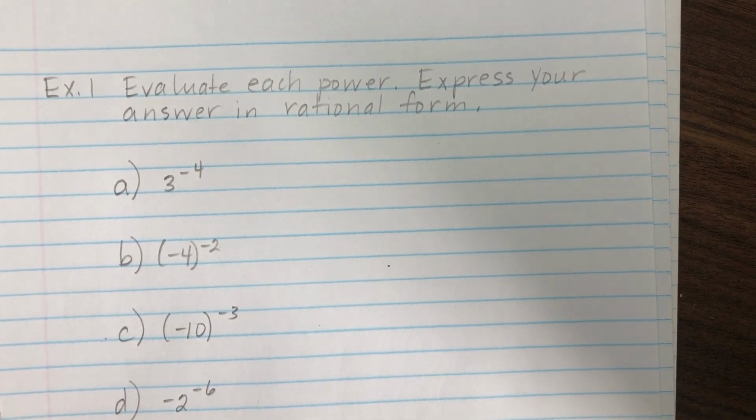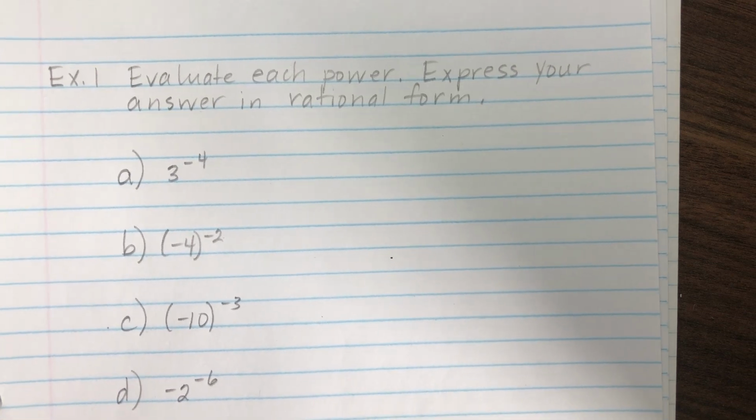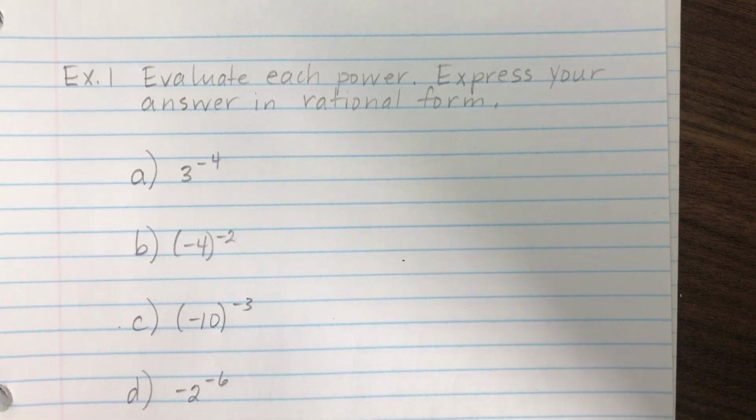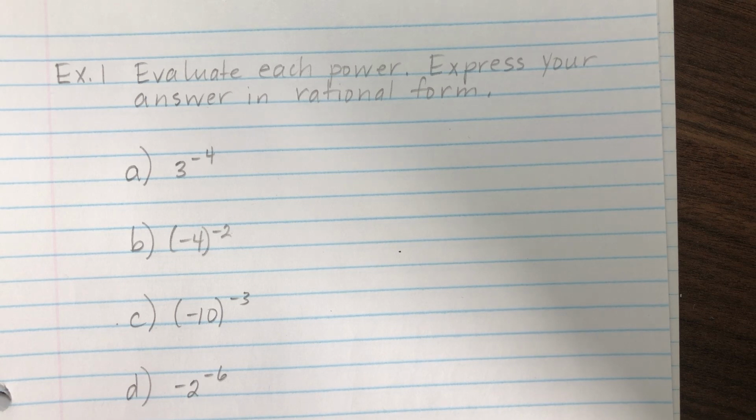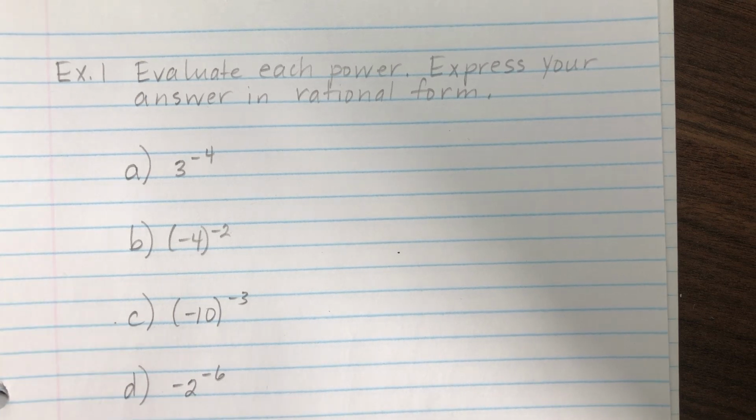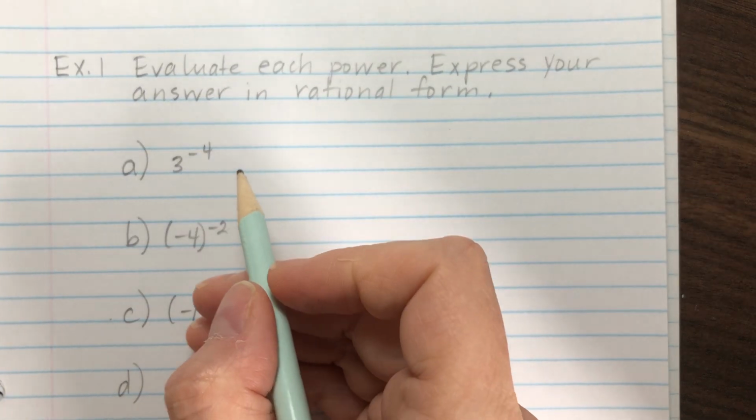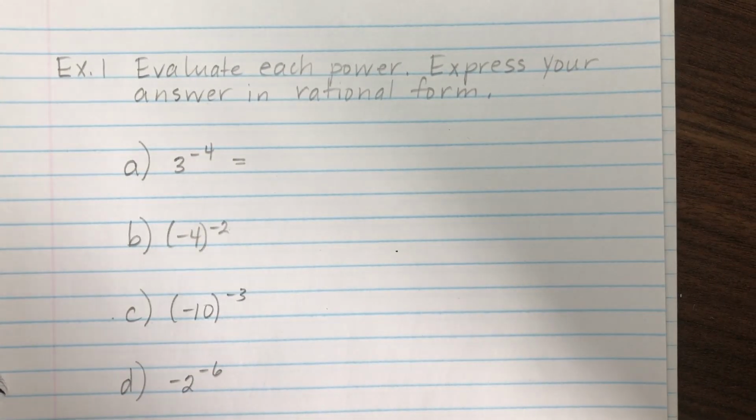It says evaluate each power, express your answer in rational form. And remember, rational form is just fraction form where you can have negative and positive values. So the first one, in order for us to evaluate, we need to rewrite using positive exponents. Now, of course, you can use your calculator and enter what you see, but you need this in grade 11. You need to be able to do this without your calculator. So you're going to rewrite this using positive exponents first.